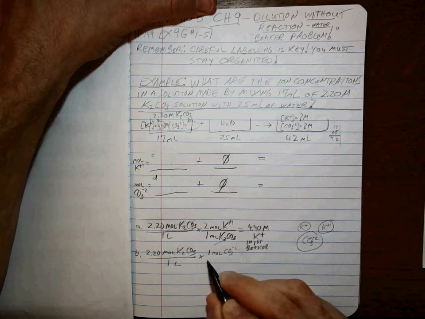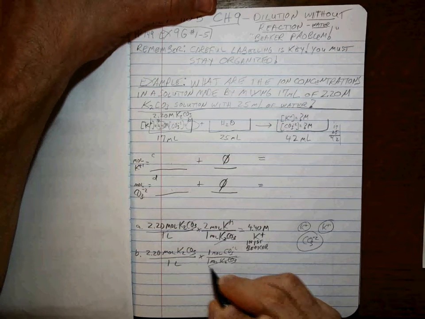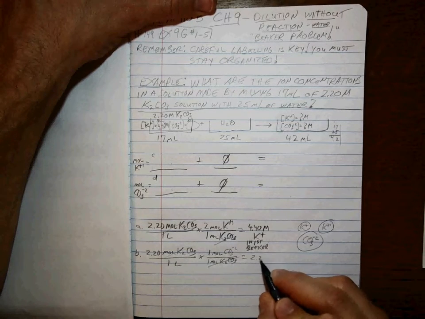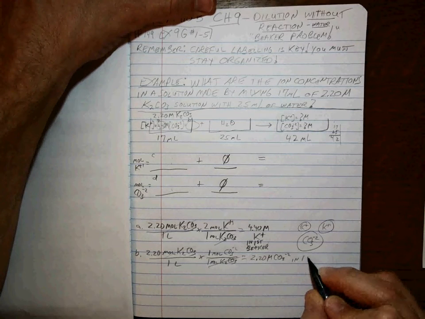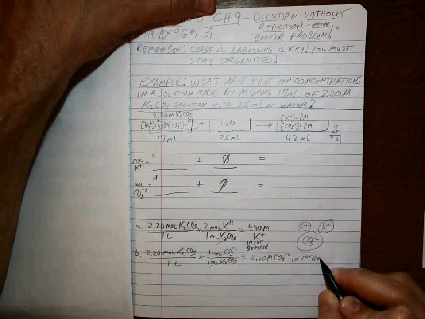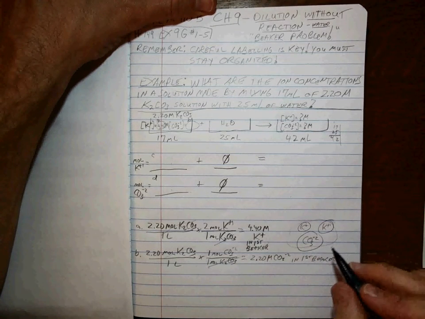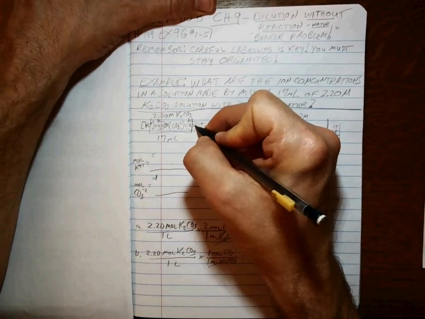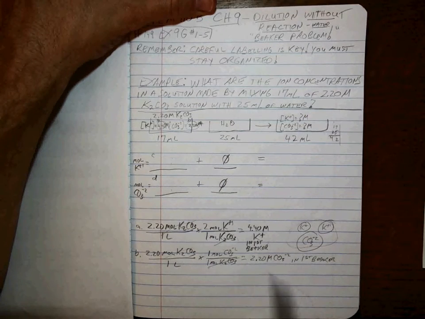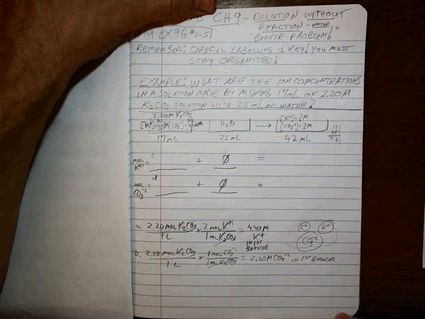1 mole of carbonate ions per every 1 mole of the compound leads me to 2.20 molar carbonate ion in the first beaker. Remember, if you're not so good at splitting these up into their ions, that's chapter 3 stuff. Okay, so that's 2.20 molar goes there. But remember, we don't have 1 liter of solution, we have far less in this beaker, and even far less at the end. So we have to calculate the moles.